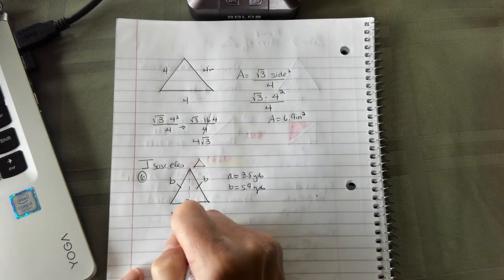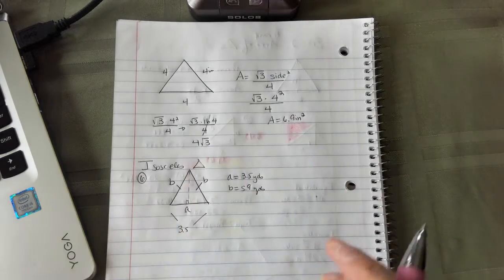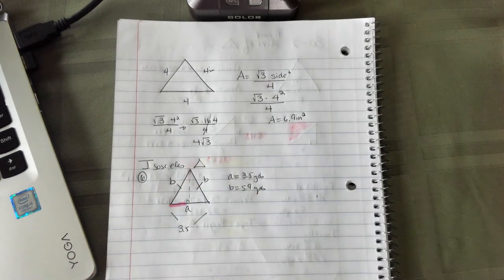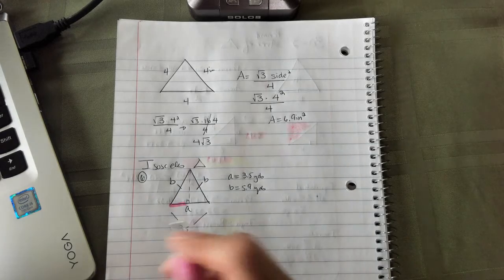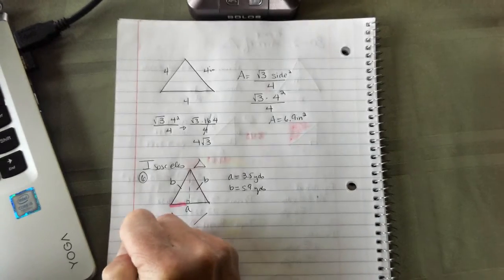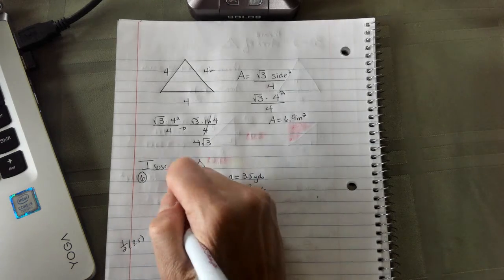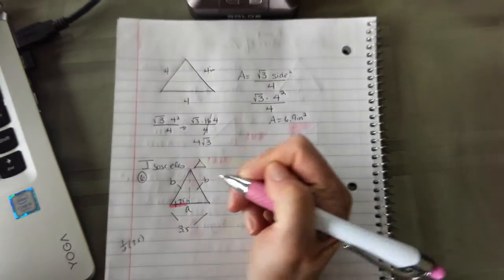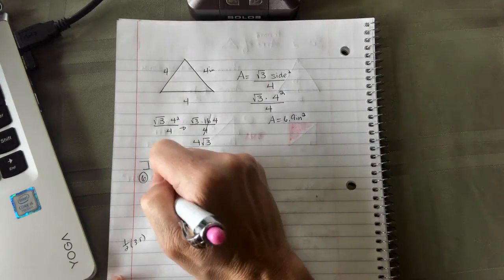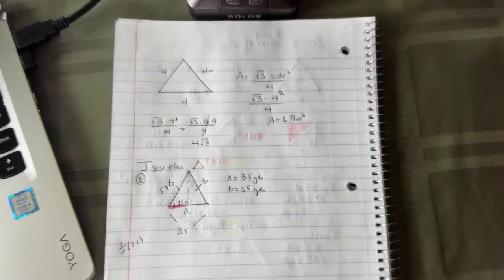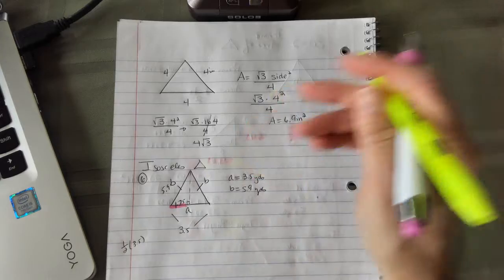So while A is 3.5, this little distance is going to be half of that. So half of 3.5, I know I could do that in my head, but I'm not going to. That's 1.75. And B is 5.9. We need to find the height of our triangle.